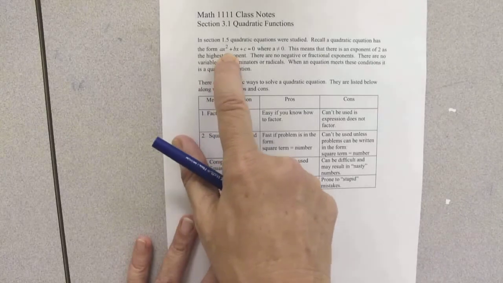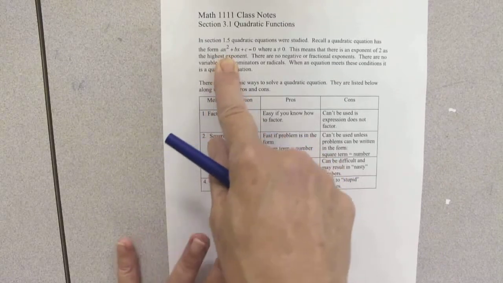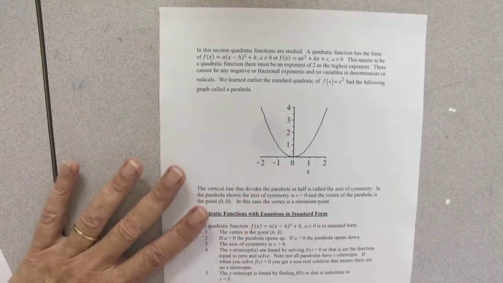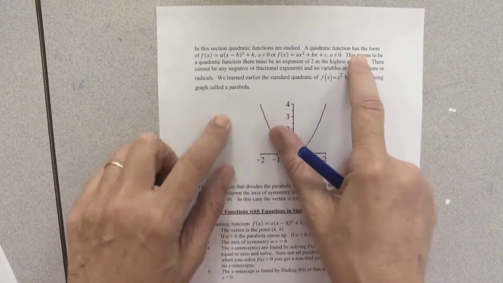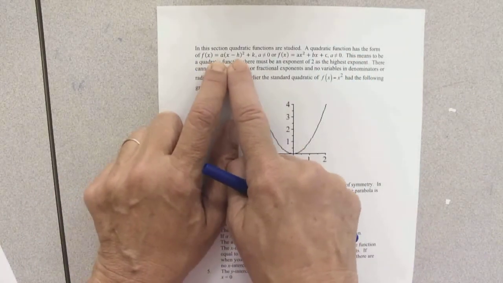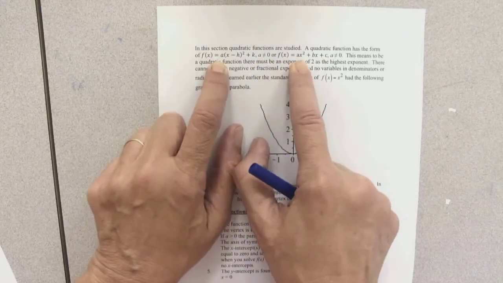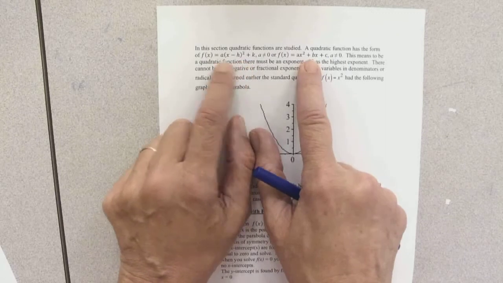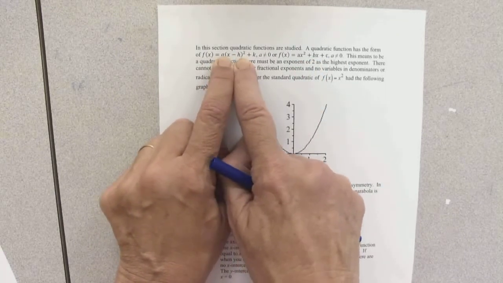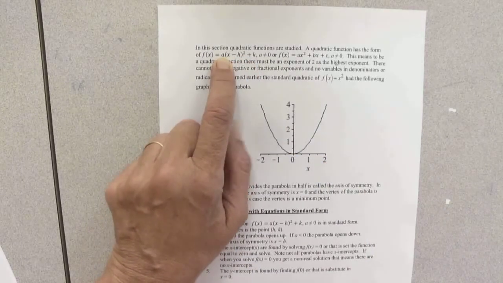But really what I want to emphasize here, this is important, when we're talking quadratic, you've got that x squared there. So in this section, instead of calling them quadratic equations, we're going to call them quadratic functions. A quadratic function has the form a times the quantity x minus h squared plus k, for a not equal to 0, or ax squared plus bx plus c. Both of those are 2 different forms of quadratic functions. Now note here, if you were to FOIL out the x minus h quantity squared, you'd have that x squared again.